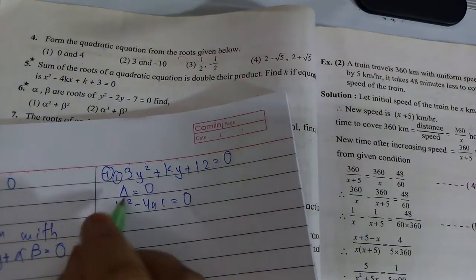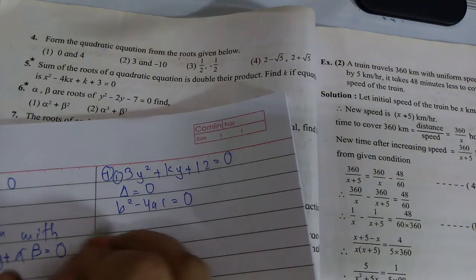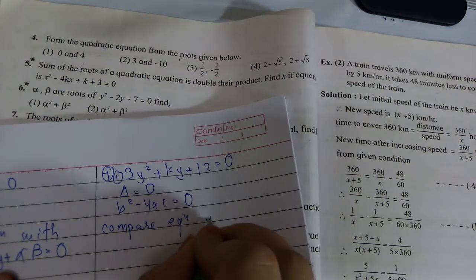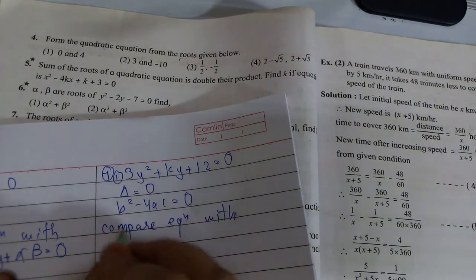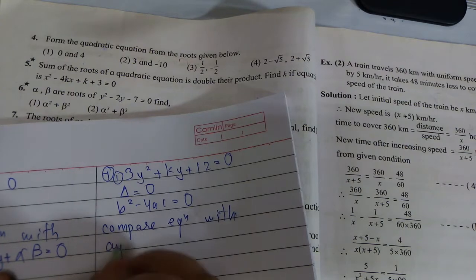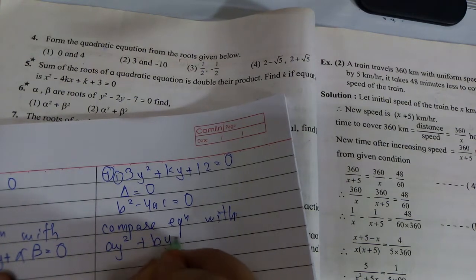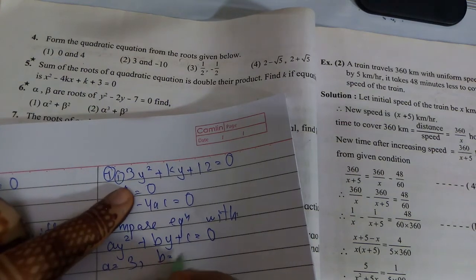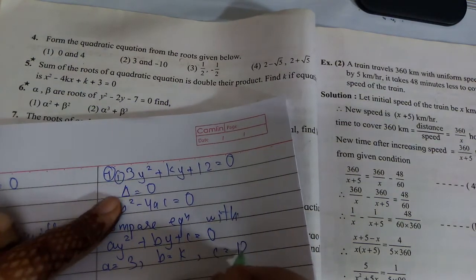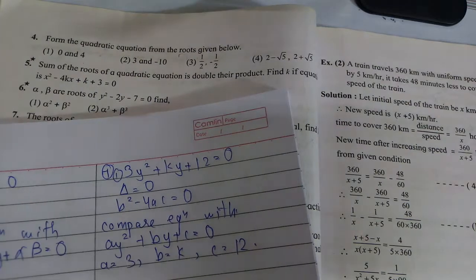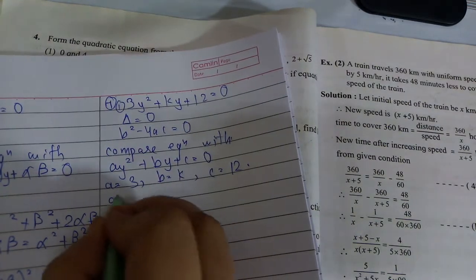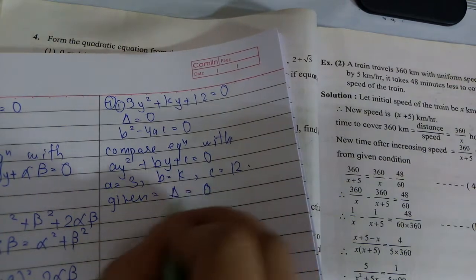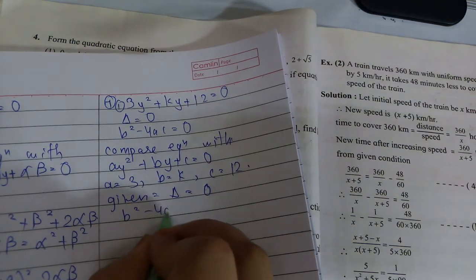That means b square minus 4ac is 0. Now compare the equation with the general form, ay square plus by plus c equals 0. The value of a is 3, b is k, and c is 12. It is given that delta is equal to 0, that means b square minus 4ac equals 0.